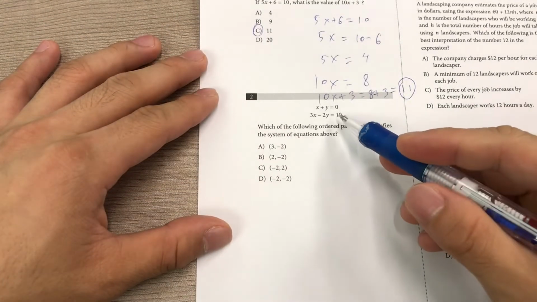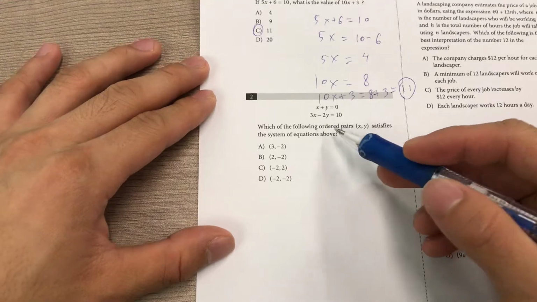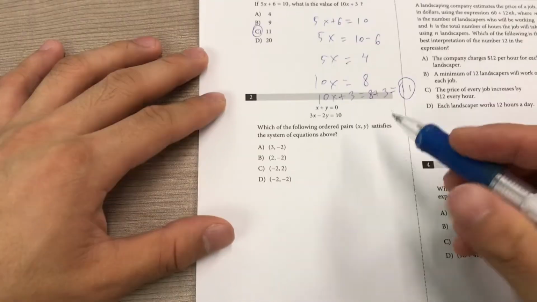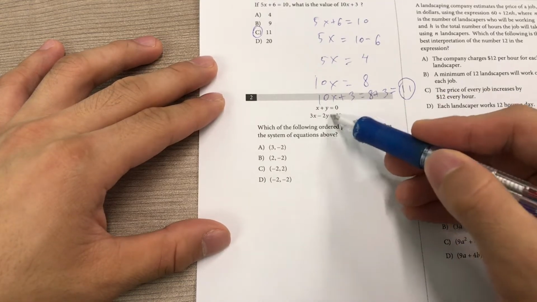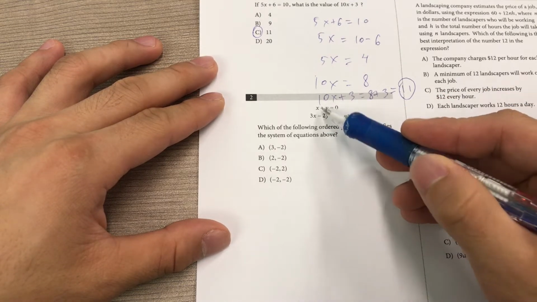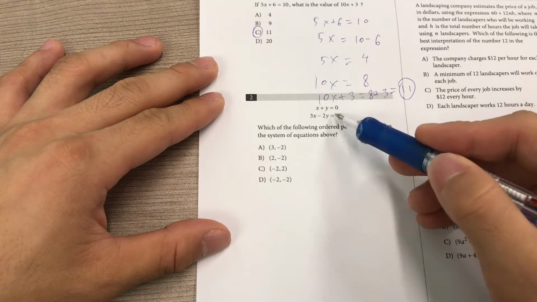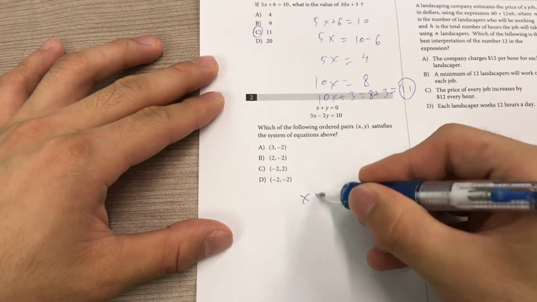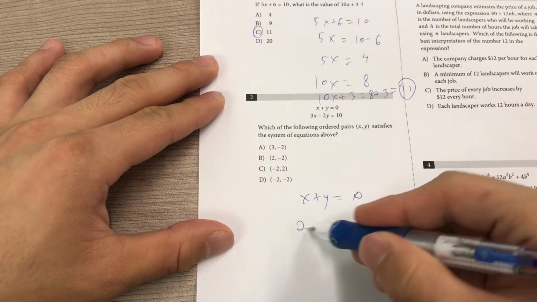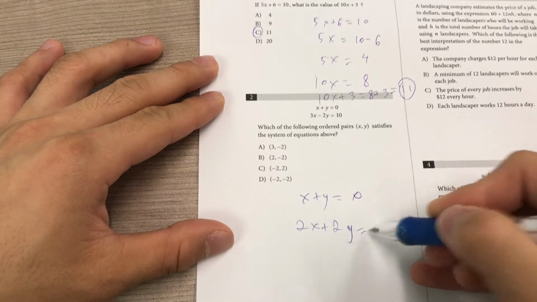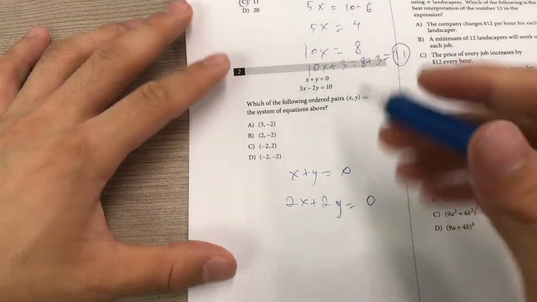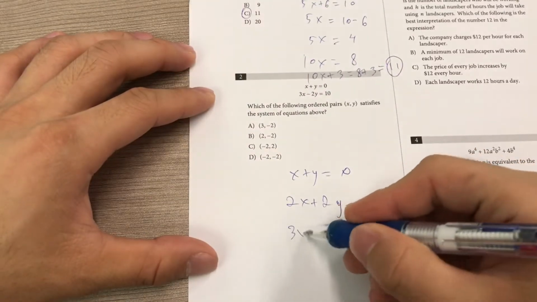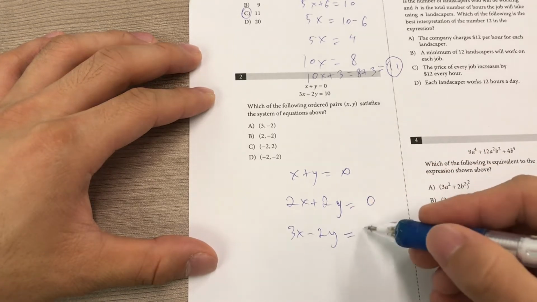Let's see. Question 2. x plus y is equal to 0, 3x minus 2y is equal to 10. Okay, so this is called simultaneous equations. Now we have minus 2y in the second equation. How about this? Let's multiply the first equation here by 2, both sides. So x plus y is equal to 0 becomes 2x plus 2y is equal to 0 times 2, which is 0. Okay? Let's copy the second equation here. It's 3x minus 2y is equal to 10.